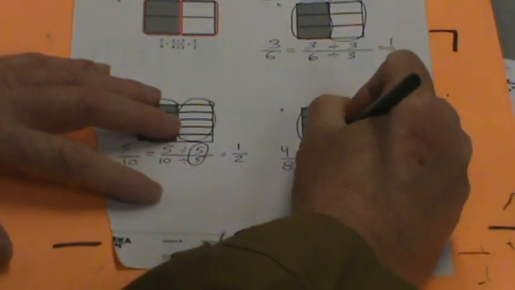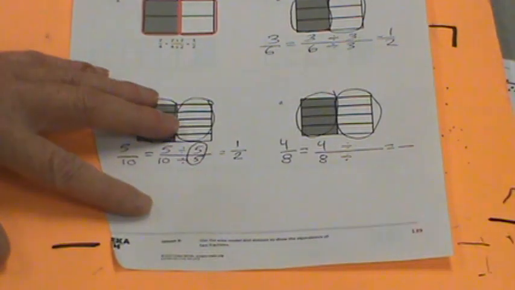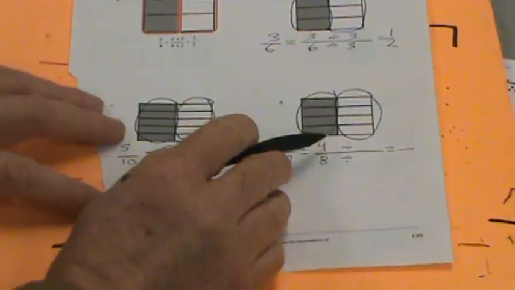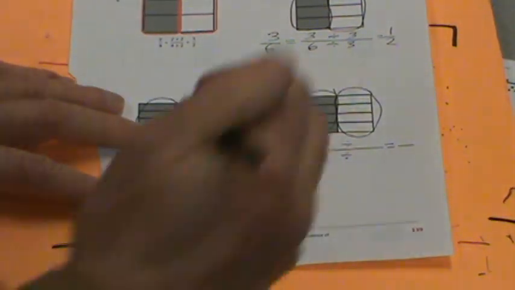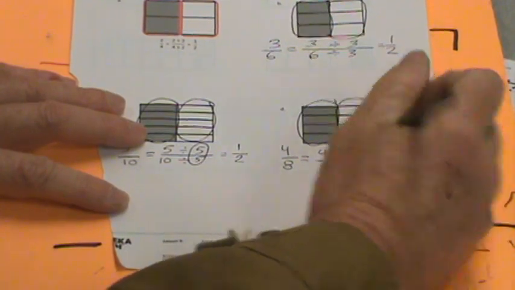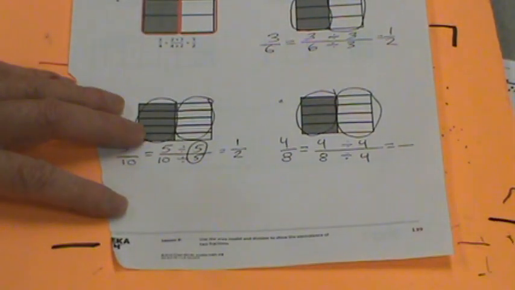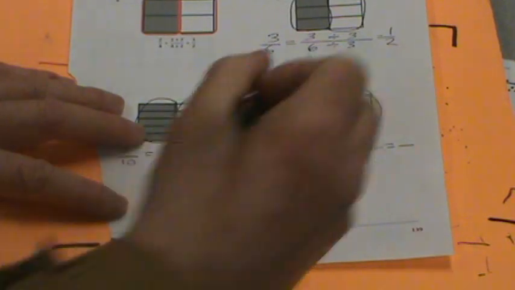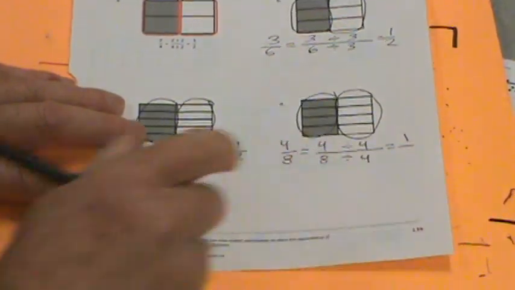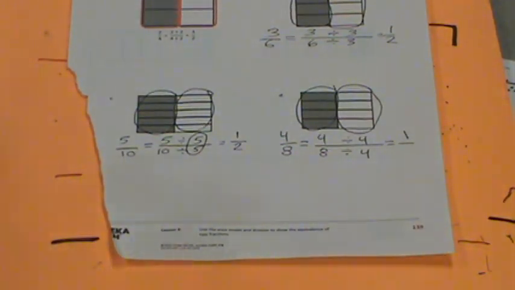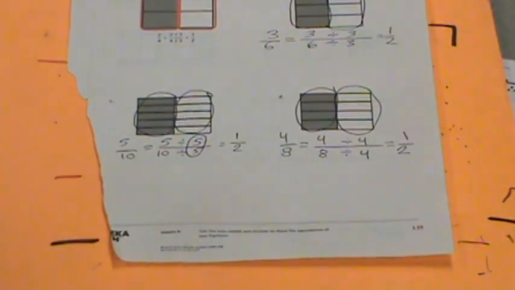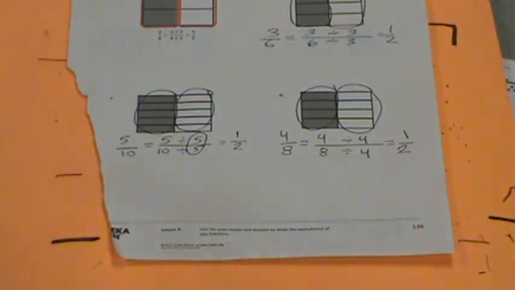So let's do 4/8 divided by, well, I know both of these are divisible by 4, so let's go ahead and put 4 right there, because we want to get to 1/2. And what's 4 divided by 4? Well, 4 times 1 is 4, so there we have that. 8 divided by 4, I know 4 times 2 is 8, so we have it right there, 1/2. Got it? I hope so. Let's turn it over.